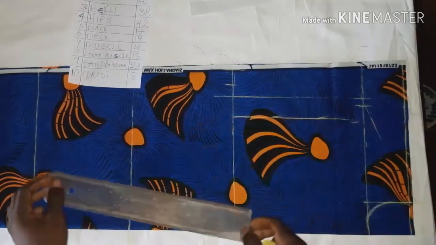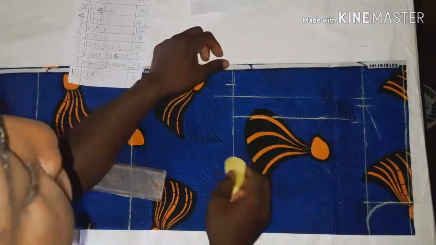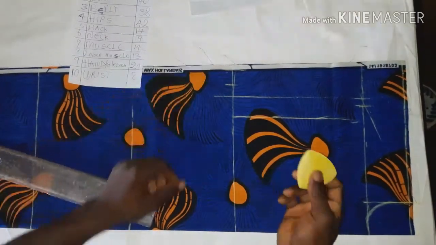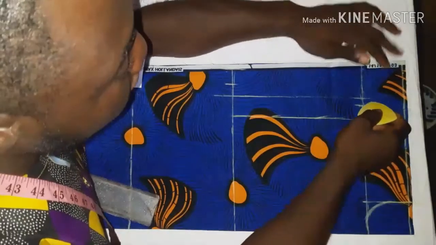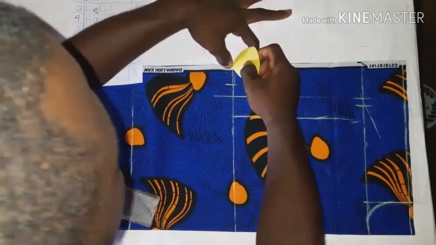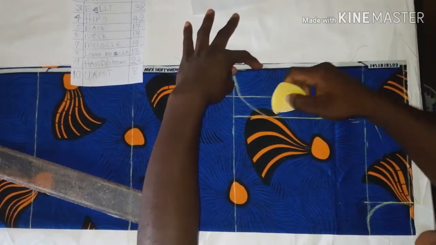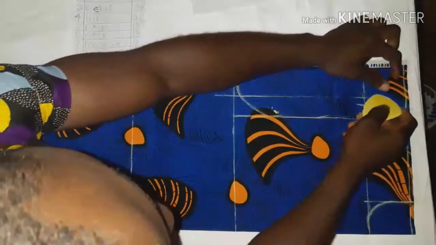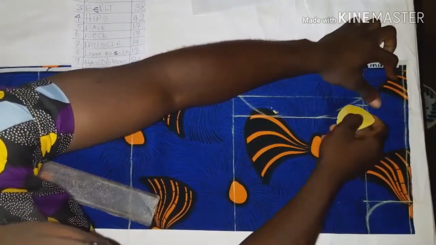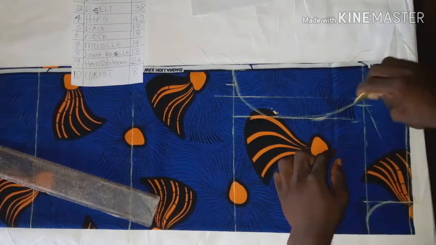The next thing I'm going to do is use my free hand to draw the armhole curve. If you have an armhole cuff, you can use it, no problem, but make sure it is accurate. First of all, I'm going to use my free hand as shown in the video. Make sure it touches that line. You mark inward. Yes, I have my armhole cuff.